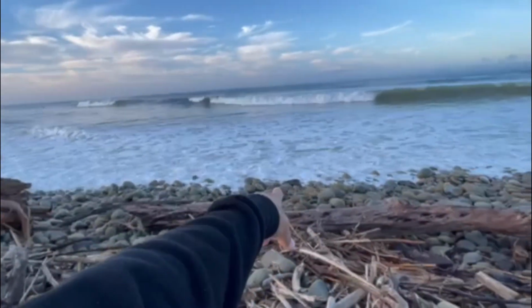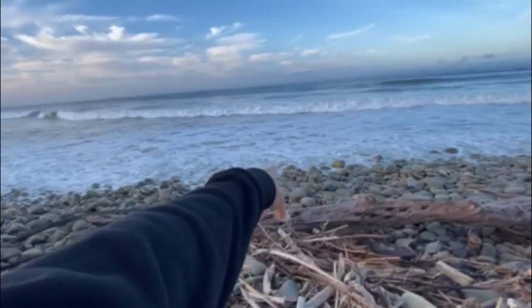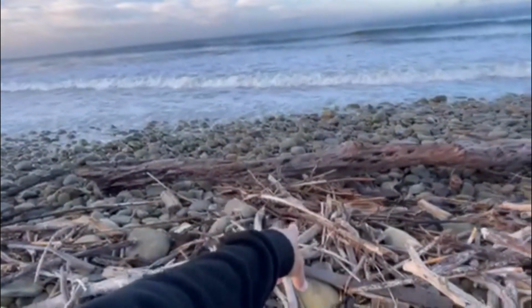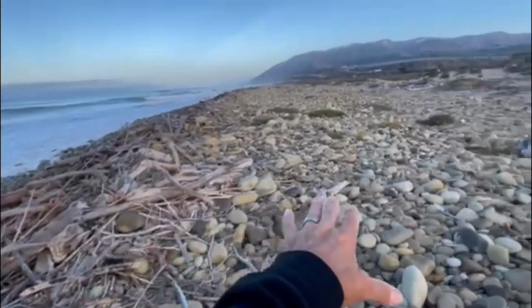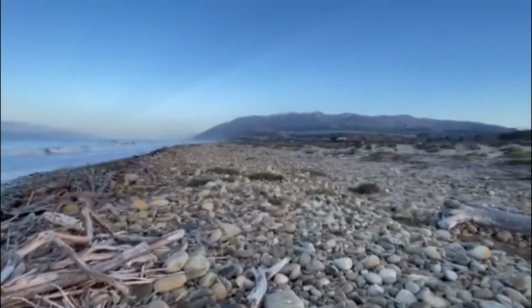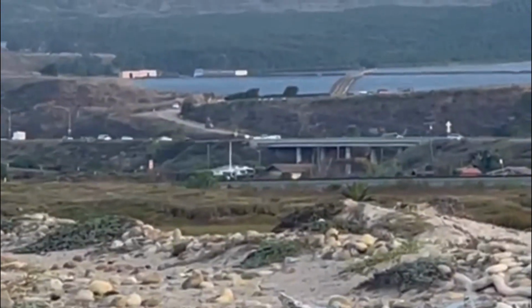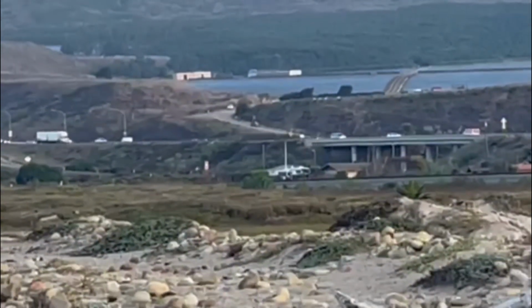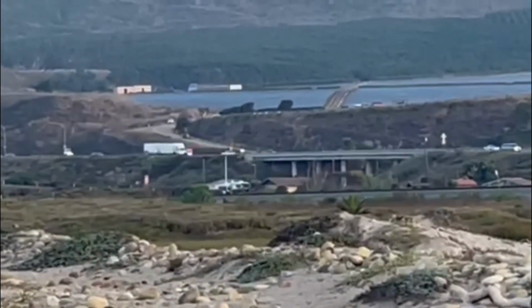You can see the ocean's coming up. This is about a 6-foot rise from the sea level to where the driftwood accumulates, and then it becomes extremely flat up here. Now you can see from the perspective, you can see the street sign, you can see the RV, you can see the flagpole.